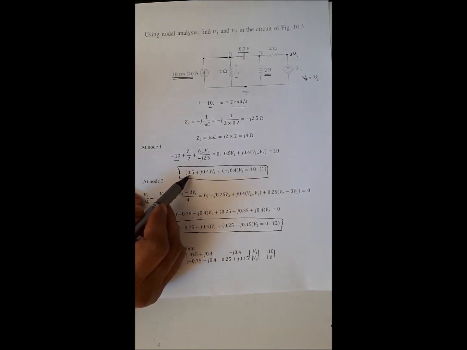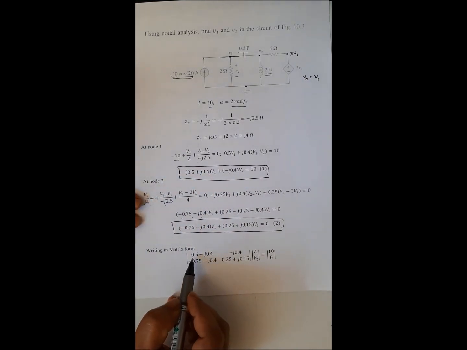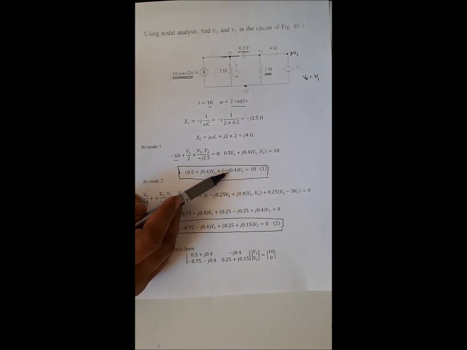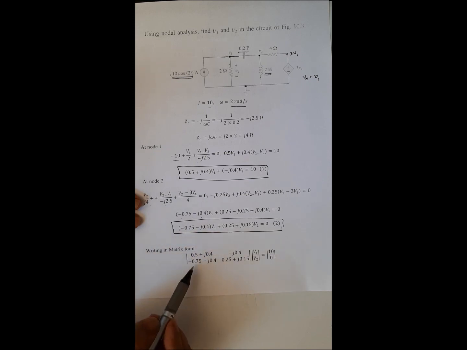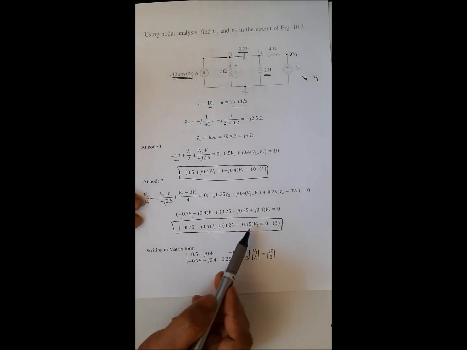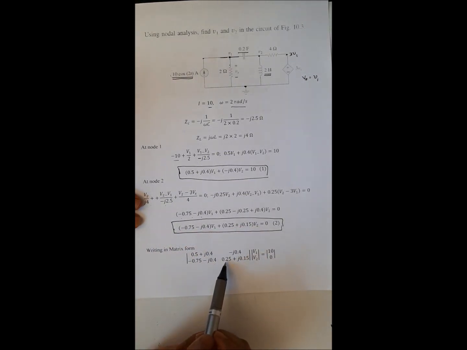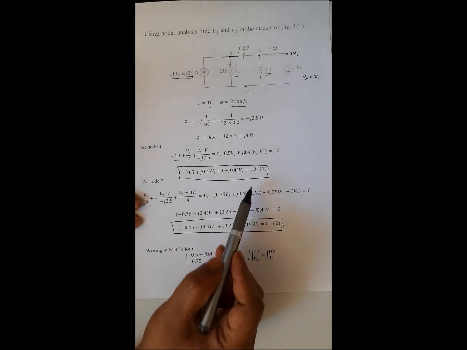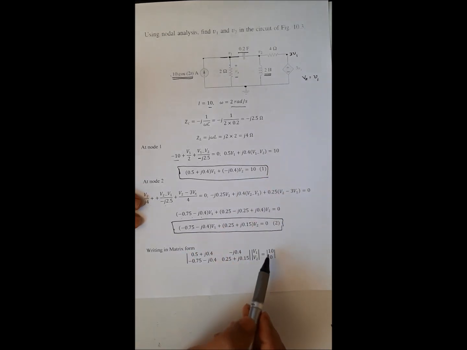We write the coefficient of V1 in the first row first column, the coefficient of V2 in the first row second column, then the coefficient of V1 in the second row first column, and the coefficient of V2 in the second row second column. This is multiplied by V1 and V2, and the constants on the right hand side are 10 and 0.